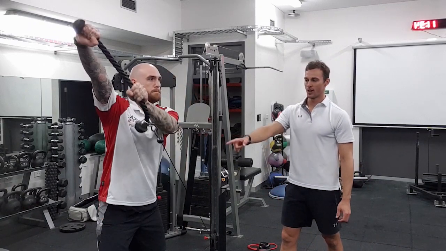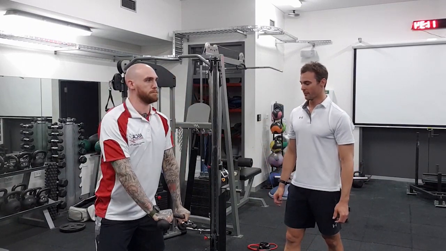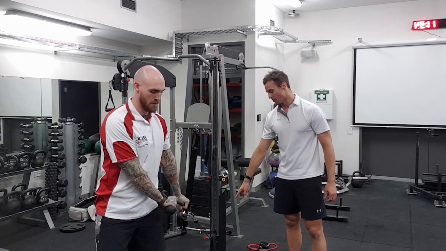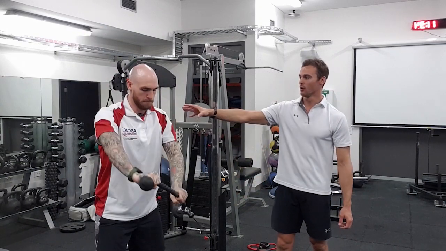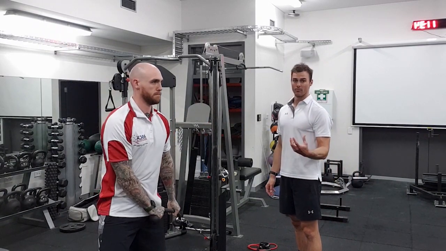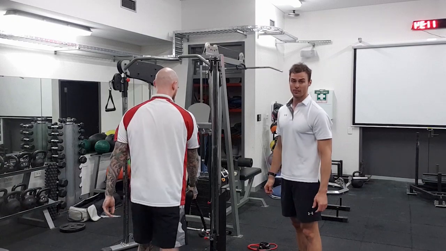Okay, straight arms, probably a more difficult lift, but very much the same. You need to look at where the tension is coming from. Arms are straight, all the movement is from the shoulders, and that's about it. That's changed from low to high.